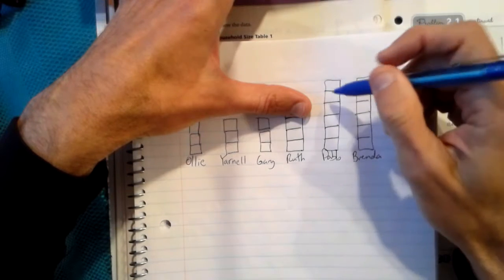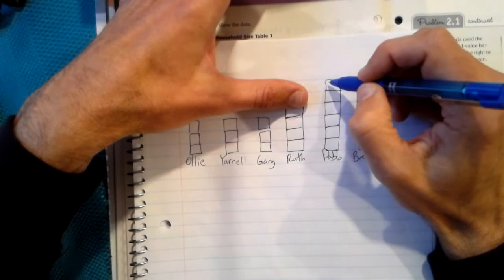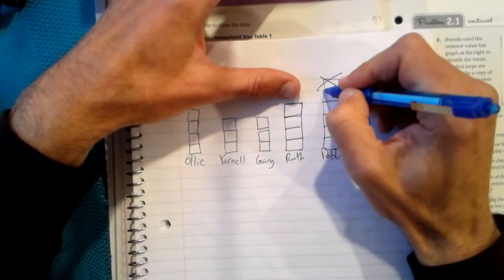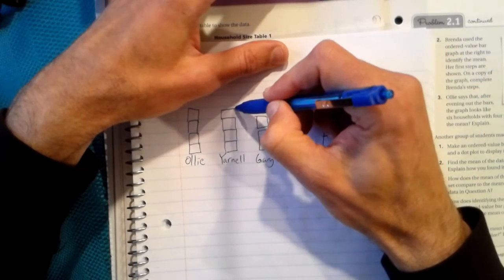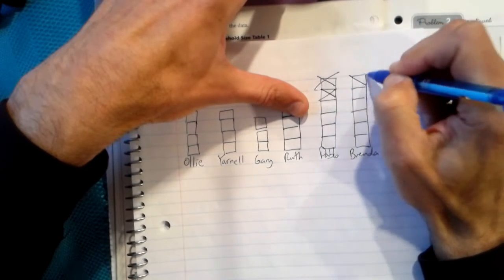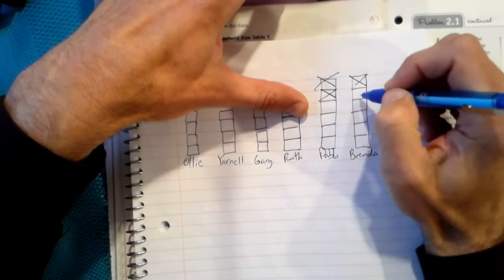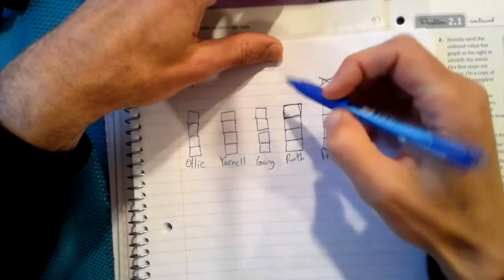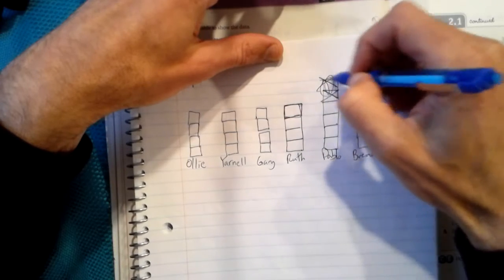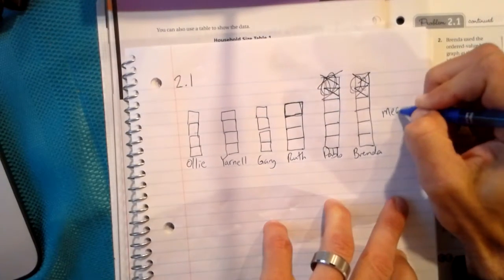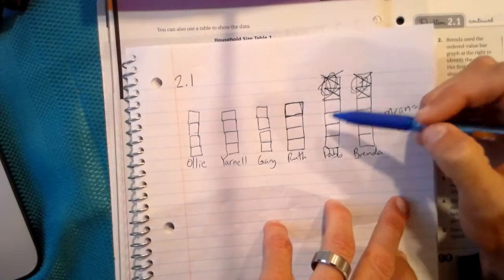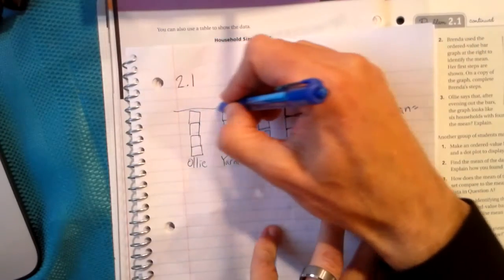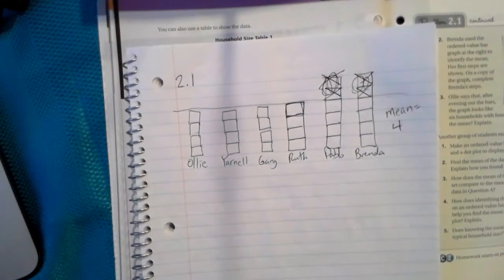So what I'm going to do is distribute these out. I'm going to take this cube and put it on top of Ollie's. I'm going to take this cube here and put it on top of Yarnell's. I'm going to take this cube here and put it on top of Gary's. And I'm going to take this cube here and put it on top of Ruth's. Now remember, I gave this block originally to Ollie. So if these are all distributed, now I have a mean of 4 because each stack has 4 cubes in it. I just took a couple of these extra cubes and I evened them all out, and now every cube stack is 4.